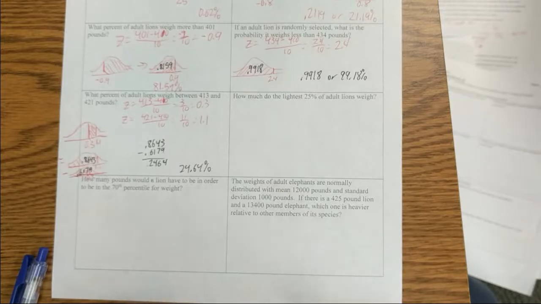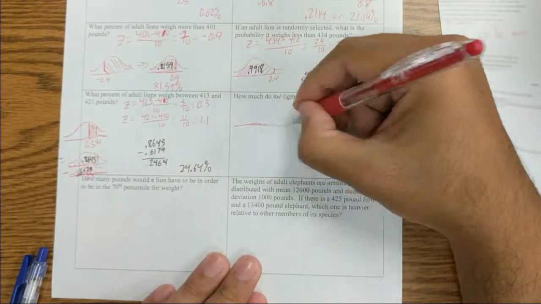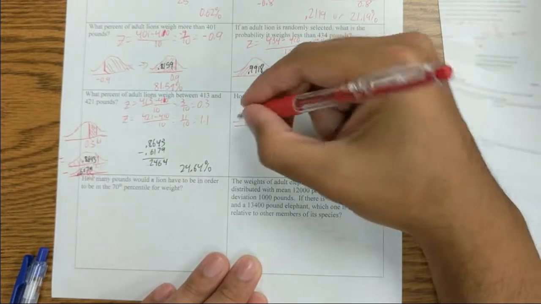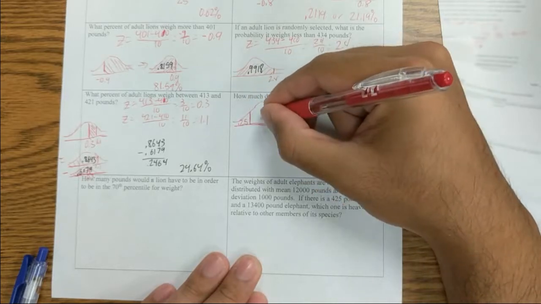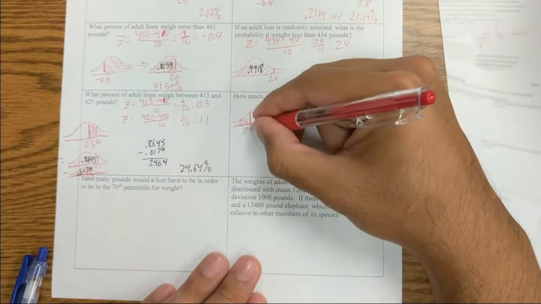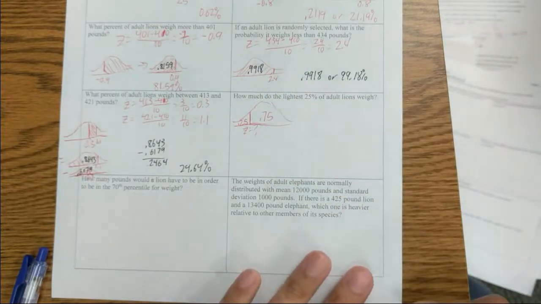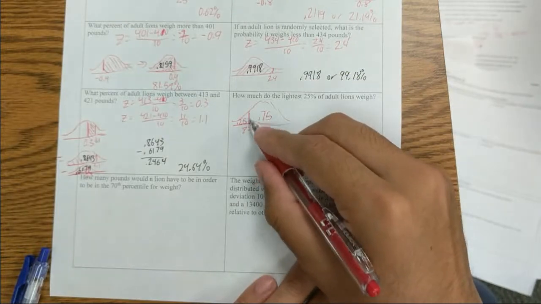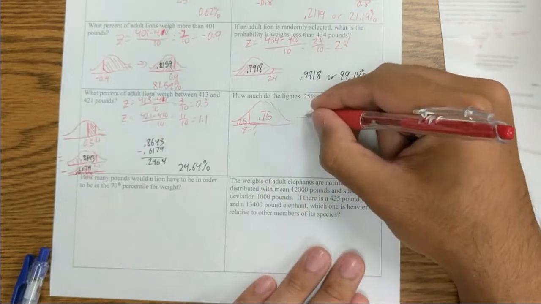Okay, how much do the lightest 25% of adult lions weigh? Okay, so what am I looking for? I'm looking for the dividing line in which 25% area is to the left, meaning 75% of the area is to the right. Okay, so, well, this would be a negative z value because it's less than half, so let me just reflect it.